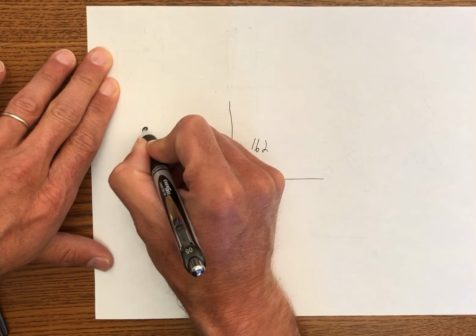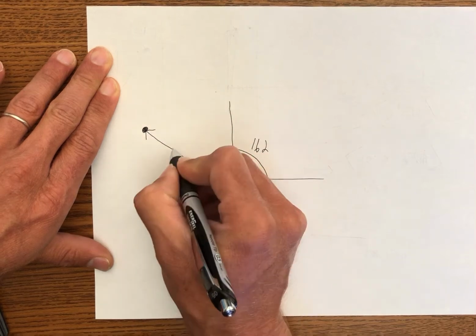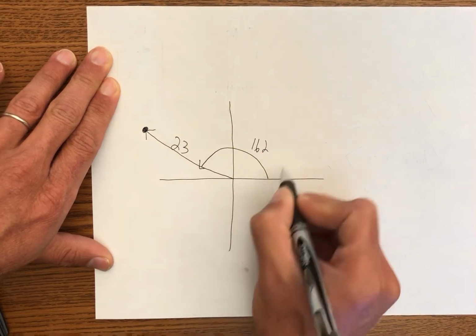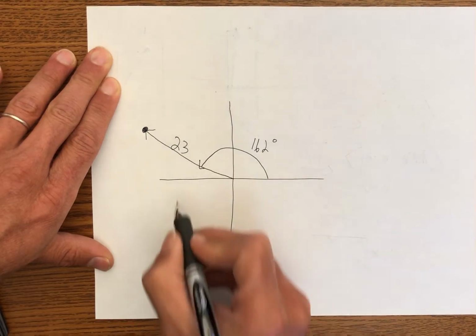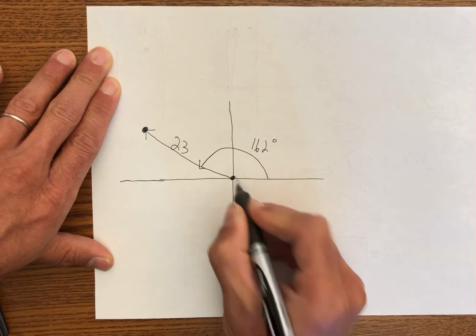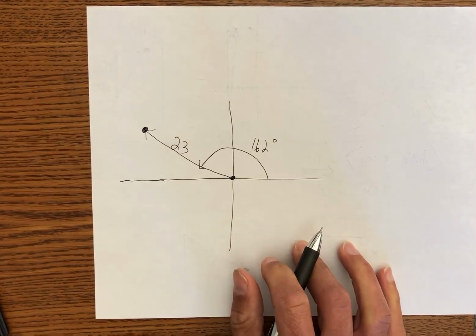So it's going to a certain point. The distance, or the length, is 23. It's traveled 162 degrees. We have to find where it started. If it doesn't say anything about where it started, it starts at 0, 0.